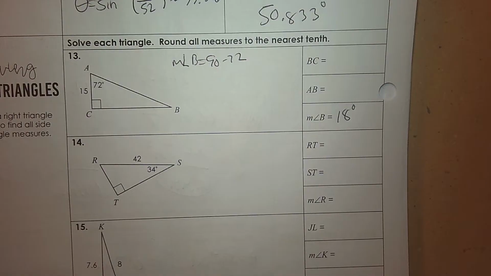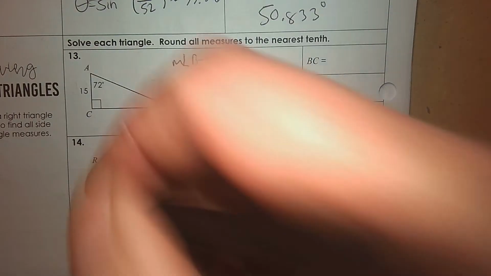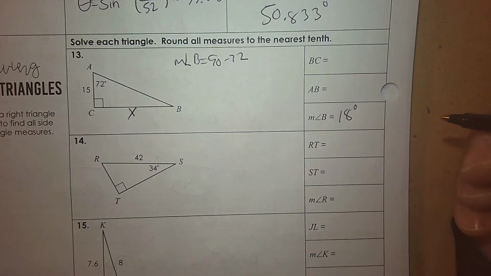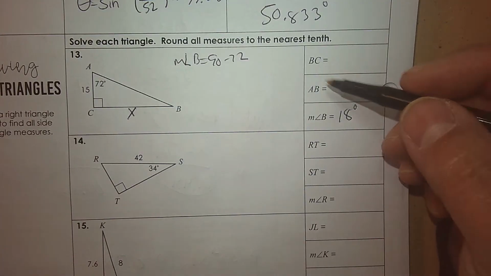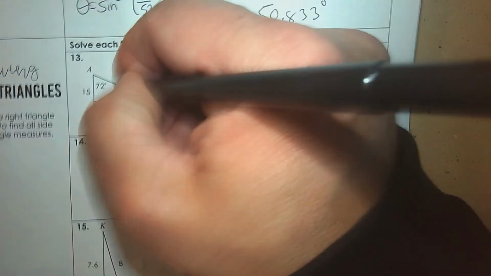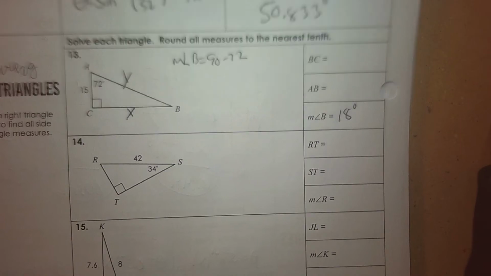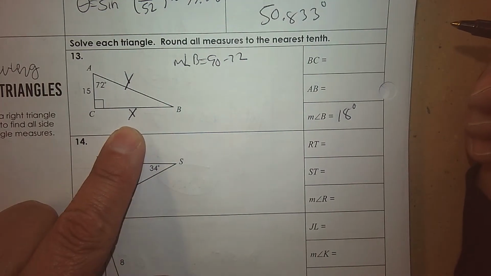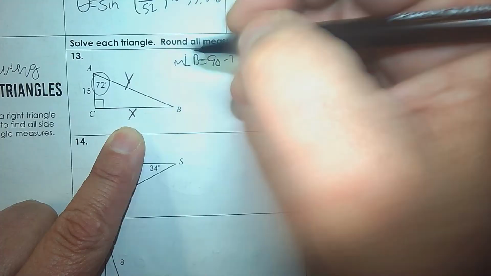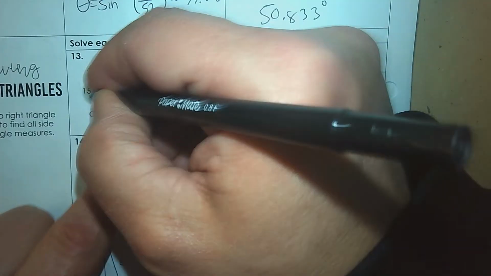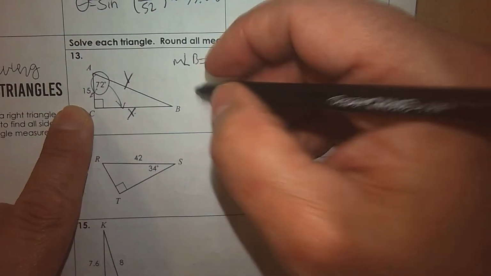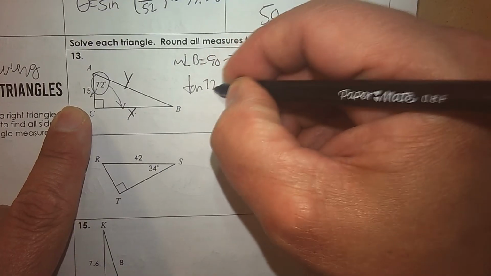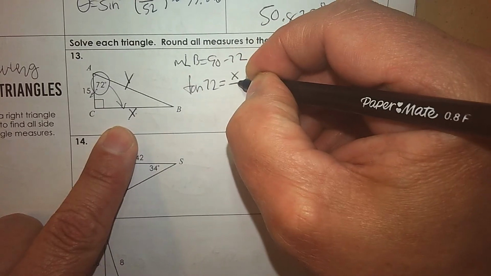Now, if I want to find side BC, I'm going to label that X. If I want to find side AB, I'm going to label that Y, and I'm going to use trigonometry to find those sides. So how do I find side X? Look, what's given? That's opposite and adjacent. Tangent 72 is equal to X over 15.